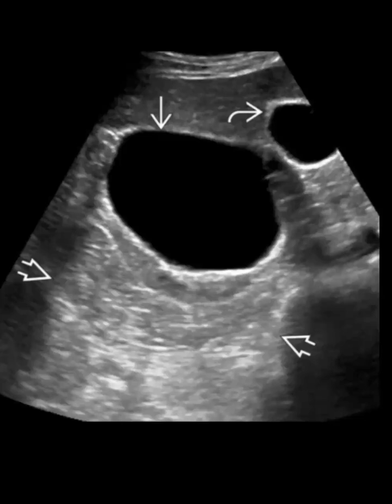Yes, that is right. Stage 1 is a simple cyst. There are no septa. Stage 2 is minimally complex. There can be fine septa, but there is no enhancement, and it is less than 3 centimeters.